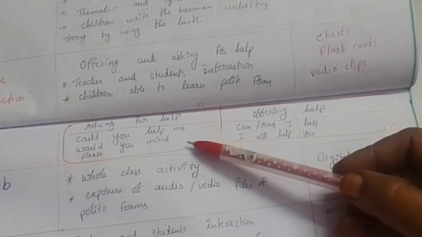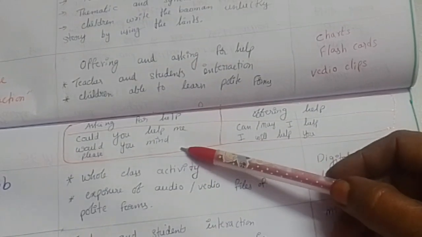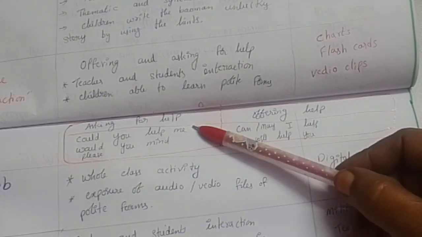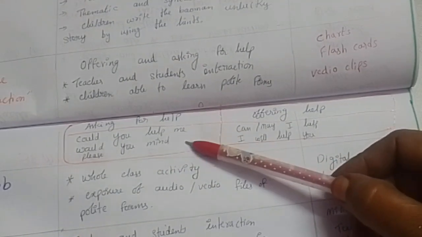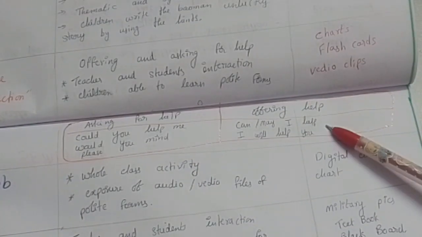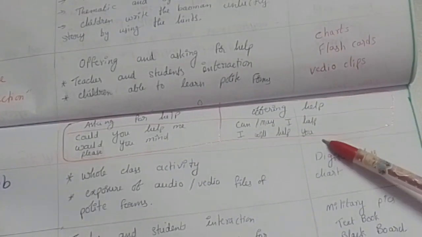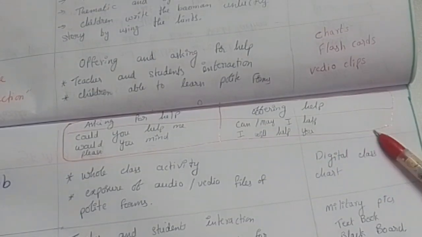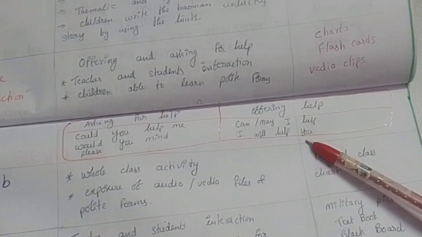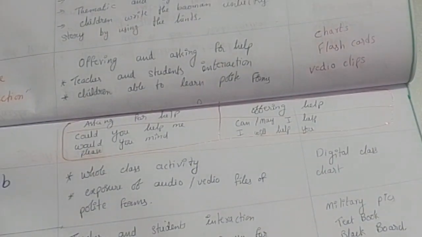Could you help me? Would you mind helping me? Please. We use phrases like could you help me, would you mind, please, etc. And in offering help: Can I help you? May I help? I will help you if you say, I will help you if you need, like this. We will prepare a polite forms chart here.